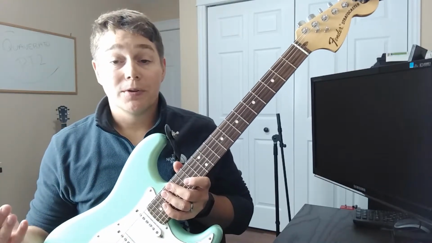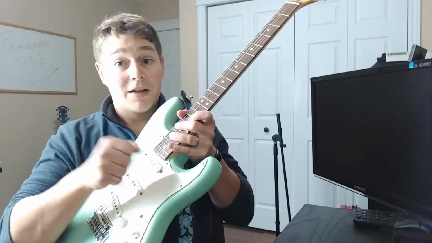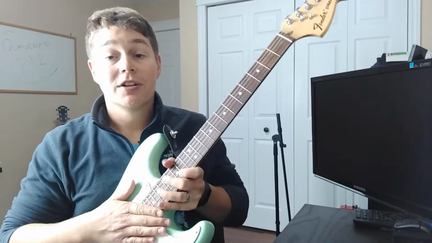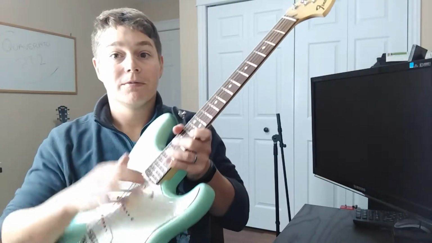Tremolo is often confused with vibrato, which is why I have my Strat in my hand. Vibrato is if I had my whammy bar and I was changing pitch, that would be vibrato. Tremolo, amplitude; vibrato, pitch. So back to the Quaverato.